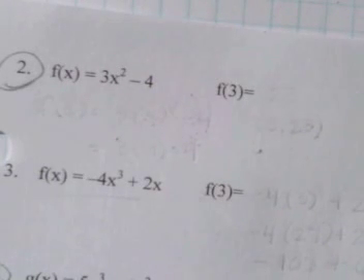Hi Math 2 students, this is the last video in Unit 4 Lesson 2, Operations on Polynomials and Evaluating Functions. And in this video I'm going to show you how to evaluate a function.